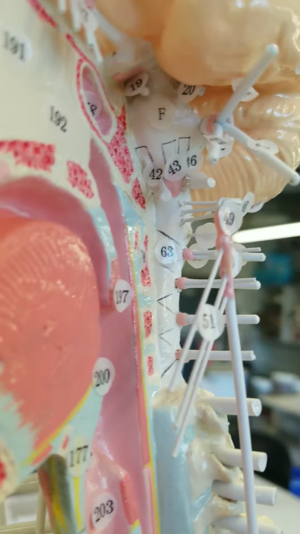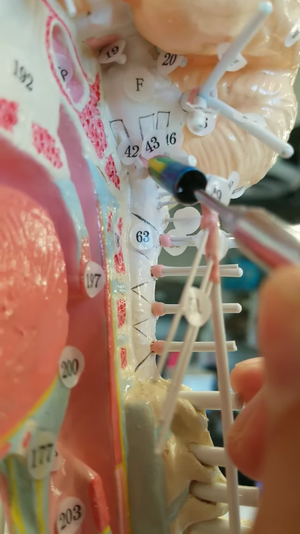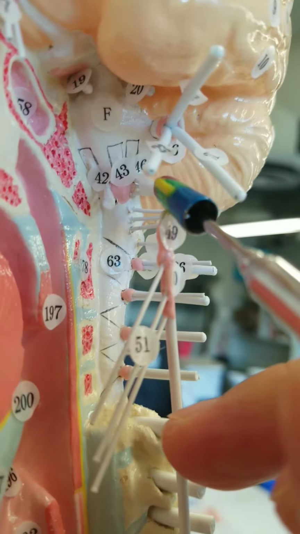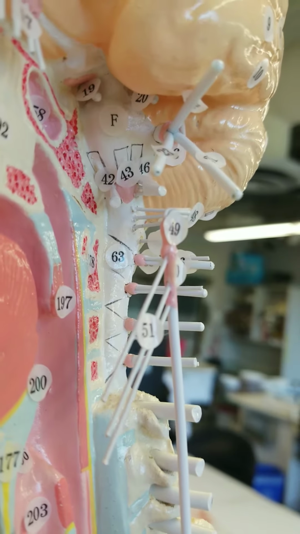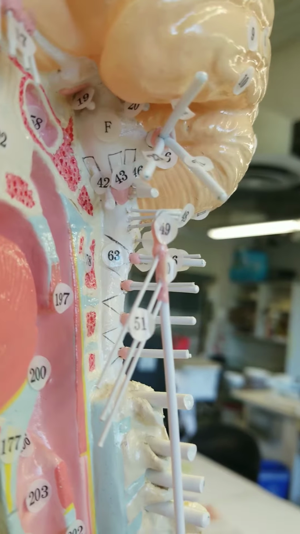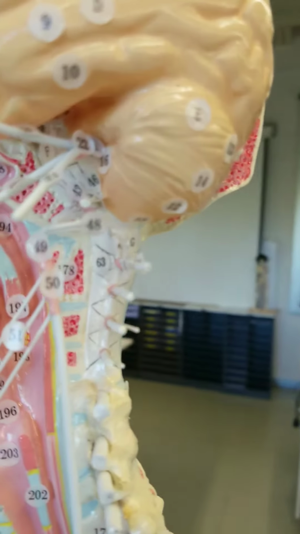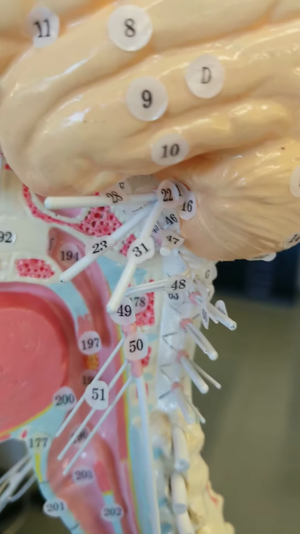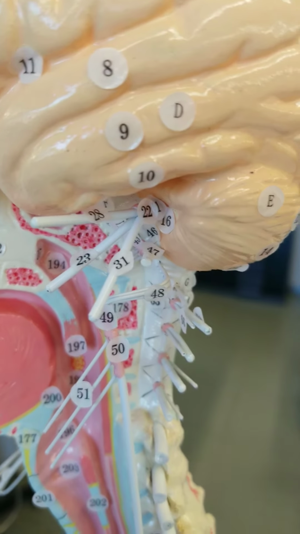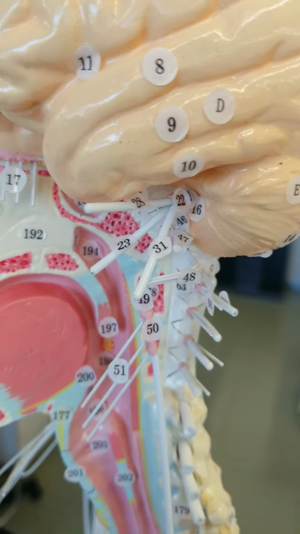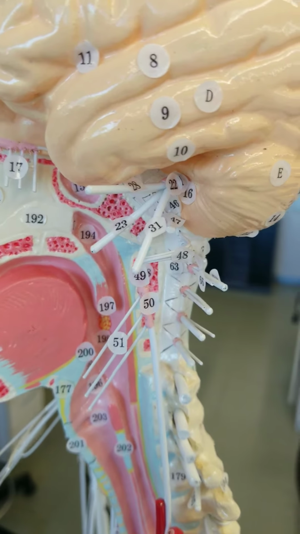Both facial, which is labeled as 43, and vestibulocochlear, which is labeled as 46, both of those go through the internal acoustic meatus. Glossopharyngeal, number 9, labeled as 47, that passes through the jugular foramen. That was number 9.